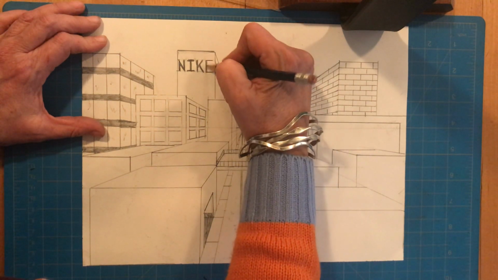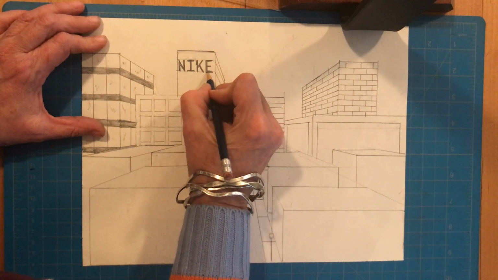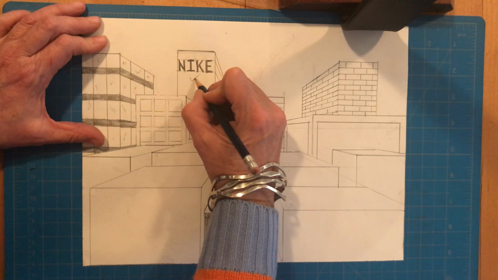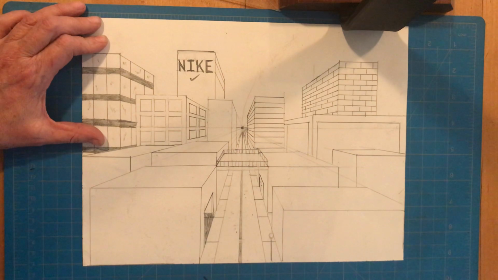And then the E. Okay, I'm going to work on that a little bit more later, and then maybe I want to put a little swoosh. Because the Nike is not the same without the swoosh.